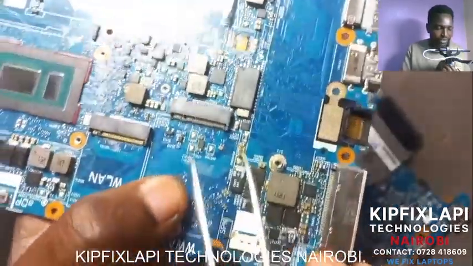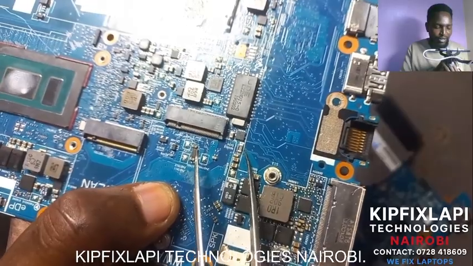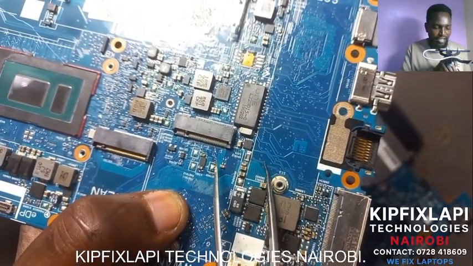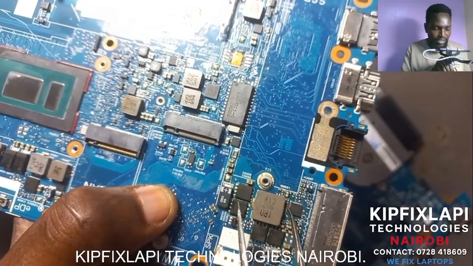Now, as you can see also, below this resistor, there are two lines coming from below this resistor, and it is going directly to this charging IC. It is going this way, coming to this charging IC.